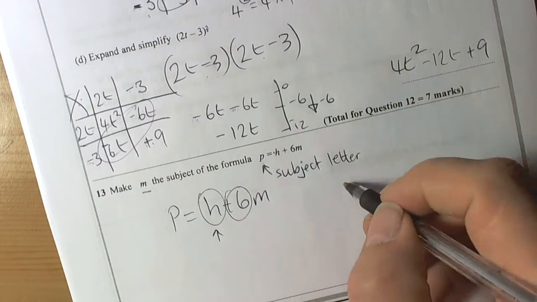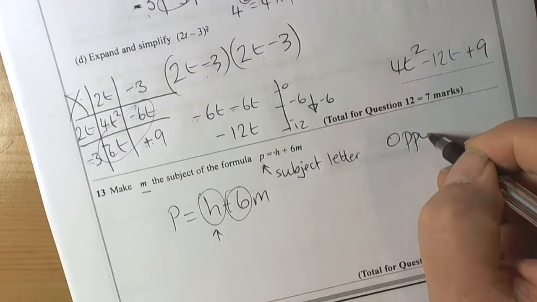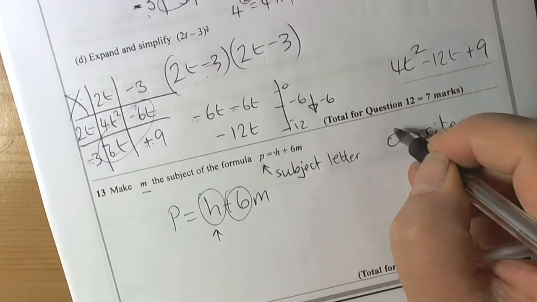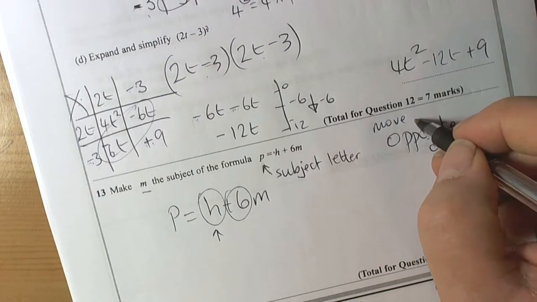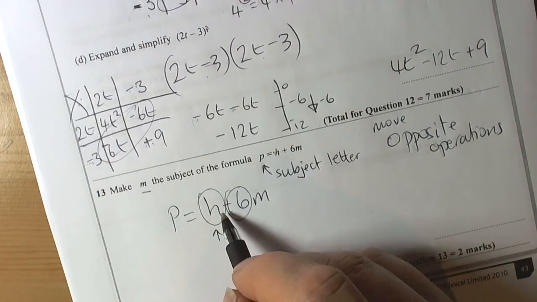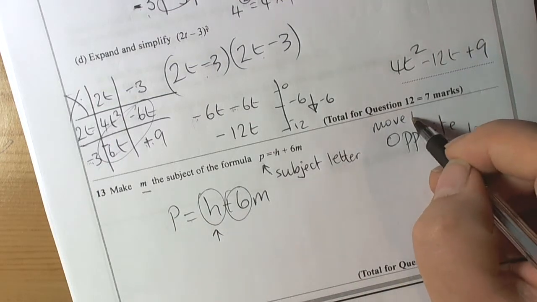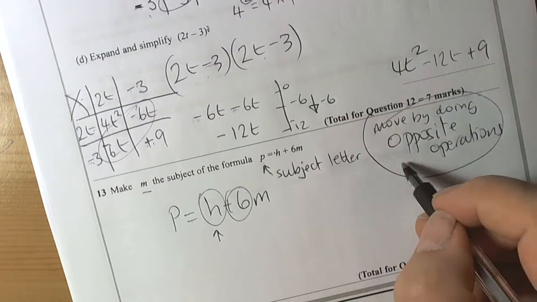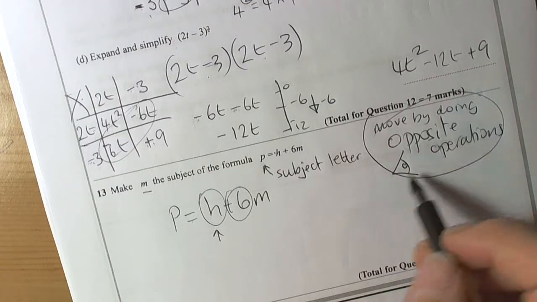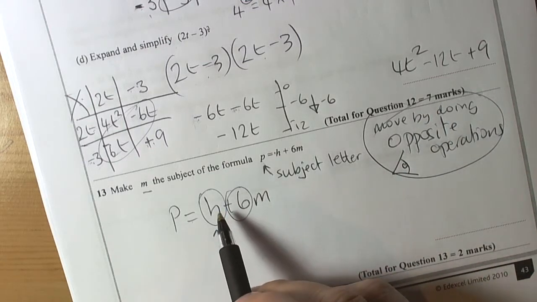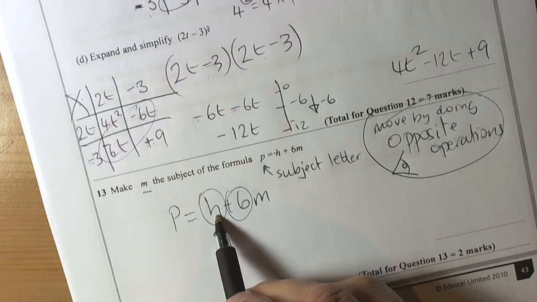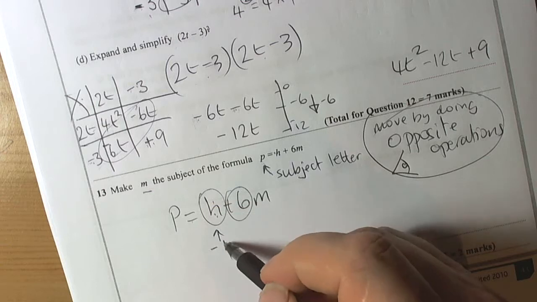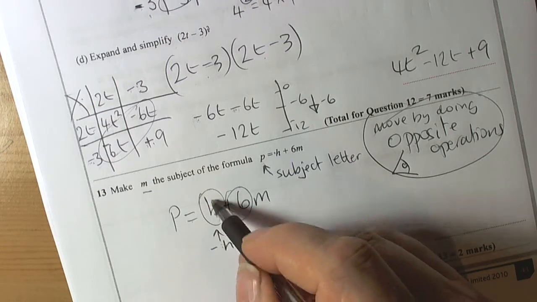And to move things, the key idea of rearranging is you always do opposite operations. So when we're moving one variable or number to another side of the equal sign, we do opposite operations. That's the key idea. So that's the thing that actually helps you to make sure these questions go right. This term's got no subject letter in it, so move it first. That's a positive thing, so to move it we're going to take it away. H, take away H is 0, so that's going to move because we've got a 0.